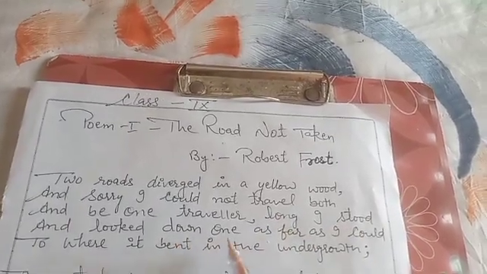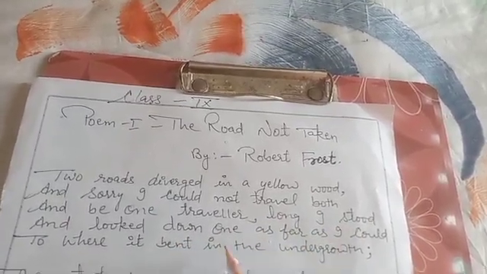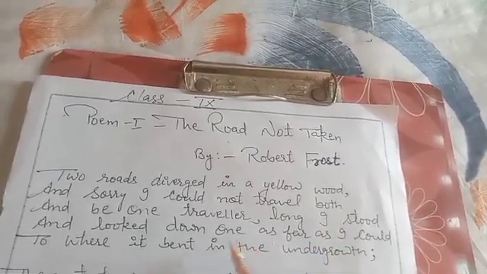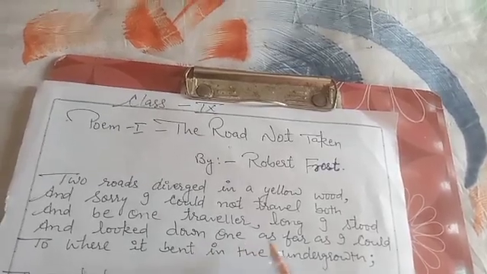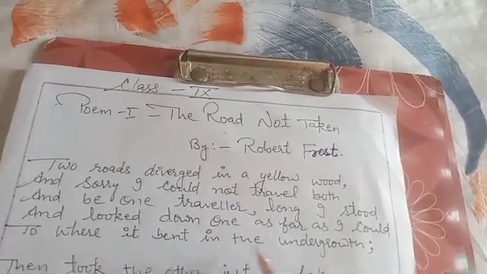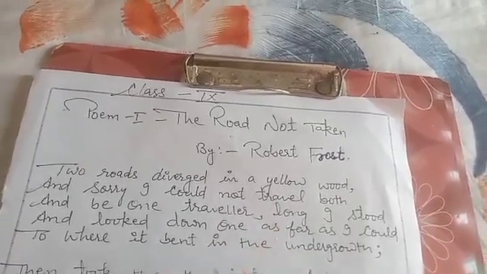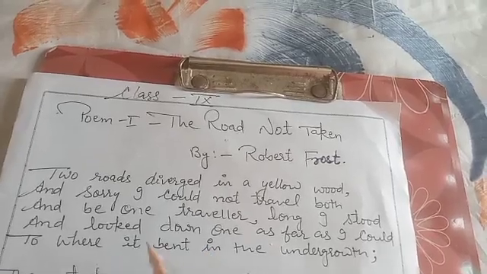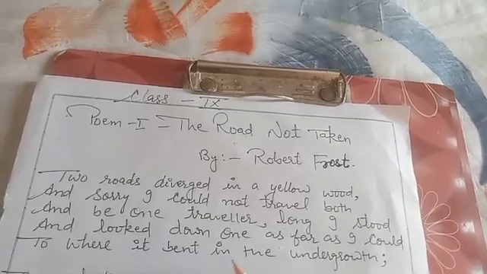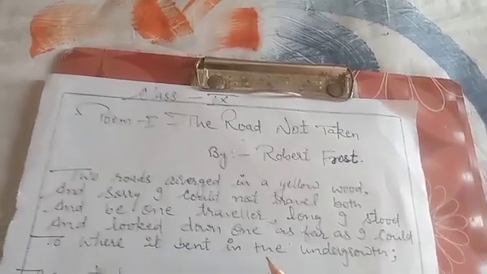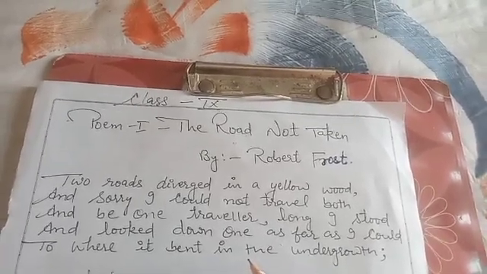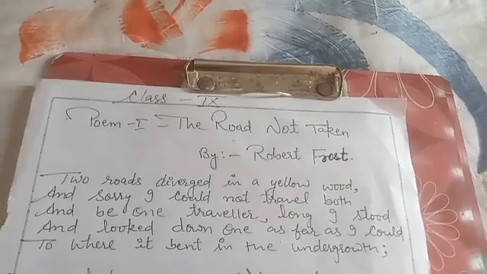Long I stood and looked down one as far as I could. Here the poet says that he stood there for a long time and looked down one road as far as he could see, to where it bent in the undergrowth. Where could the poet see the roads? From which point? Where the road bent in the undergrowth. Undergrowth means the bushes beneath the taller trees in a wood or a forest, or you can say low grass.